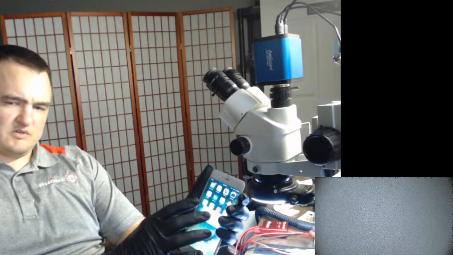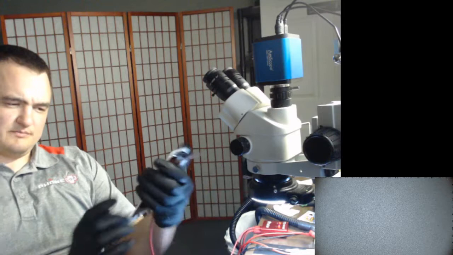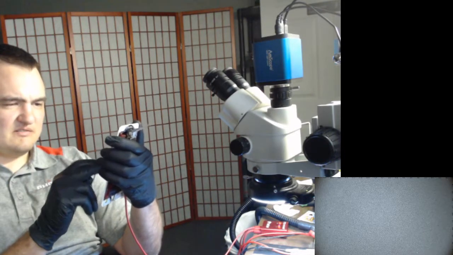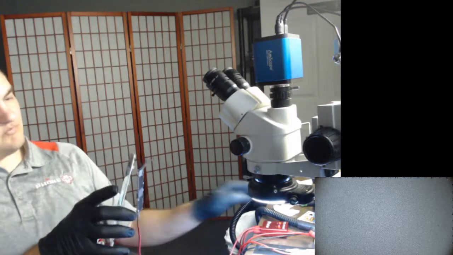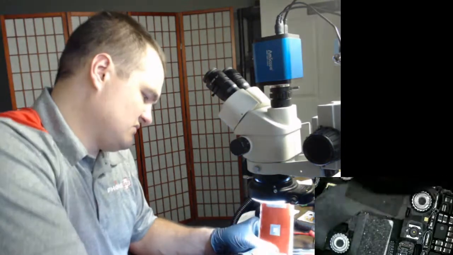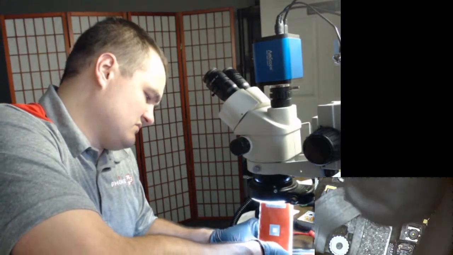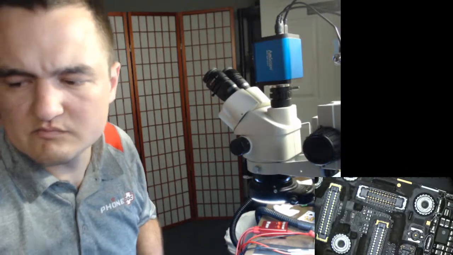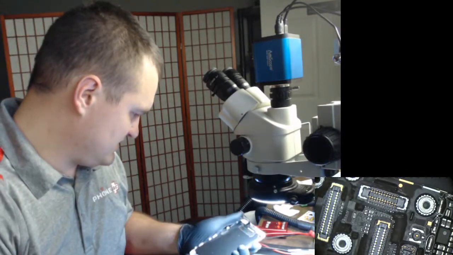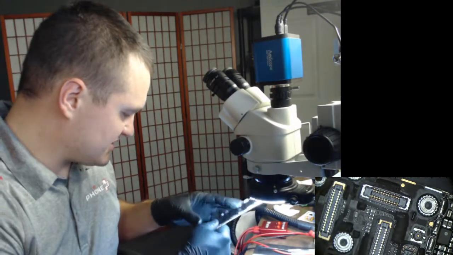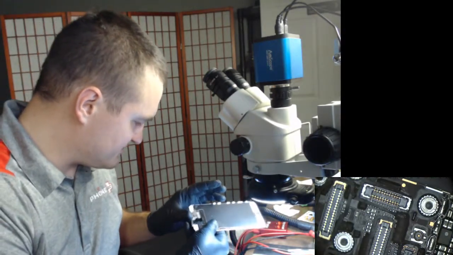No touch, no touch, no touch. Okay. Let's put the original screen back on. This is an OEM original screen. This looks like probably the screen that came with the phone. Never been changed before.